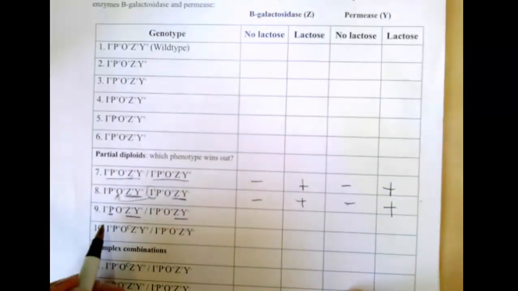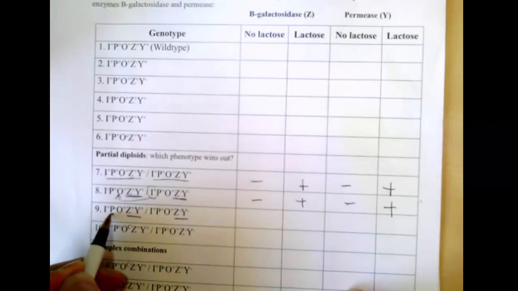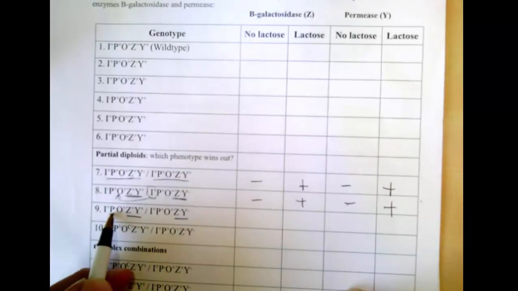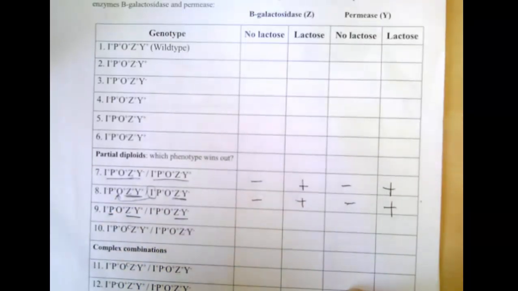So, in order to get the functioning Z and Y genes being produced, we need to transcribe this first copy of the operon, and we cannot do that because we have a mutant promoter. Now, the question that arises is whether this functioning promoter over on the other copy can actually substitute for the mutant promoter on the first copy. And the answer to that is no.